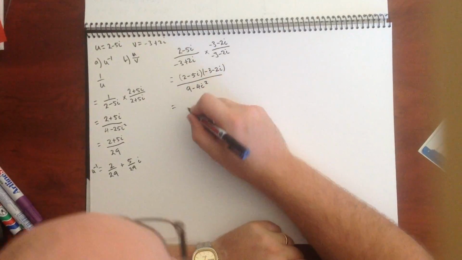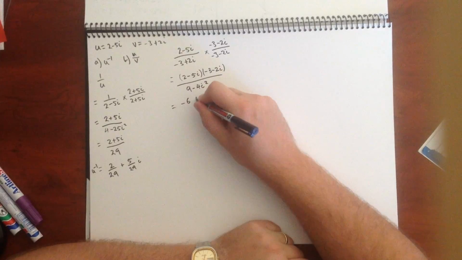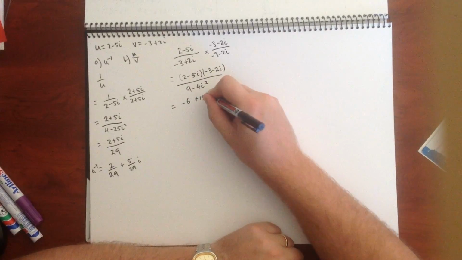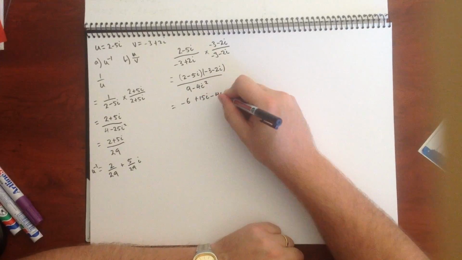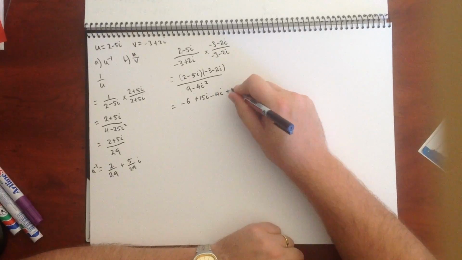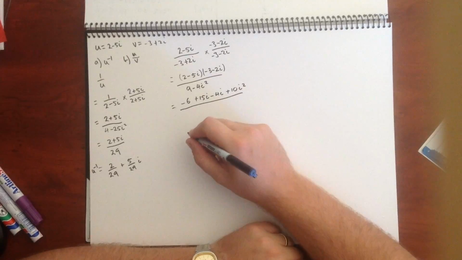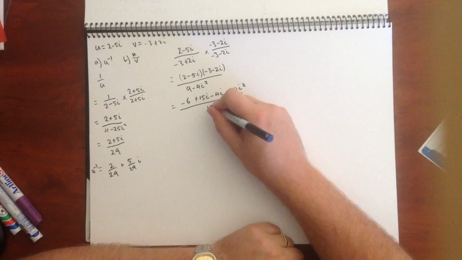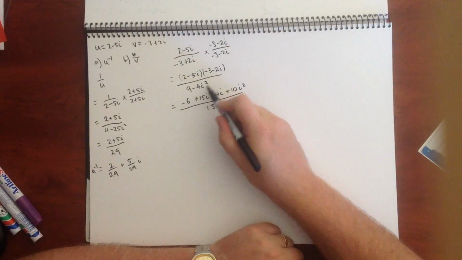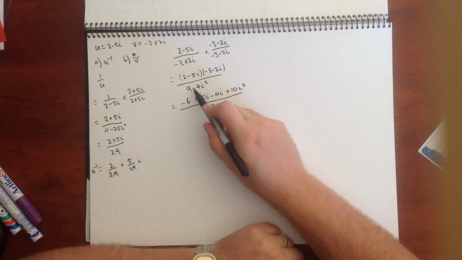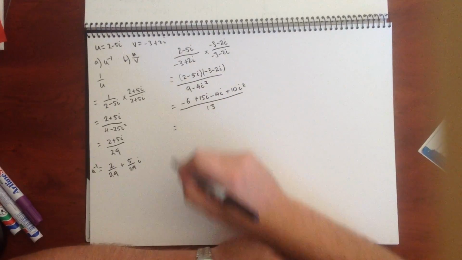Our top line is going to become minus 6 plus 15i take 4i plus 10i squared, all over 13, because remember this becomes negative 1, so it becomes positive 4, which makes it 13.